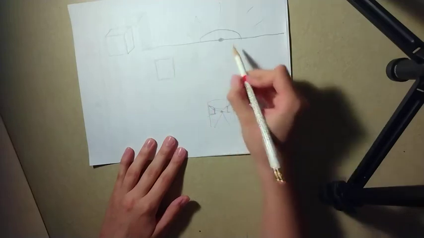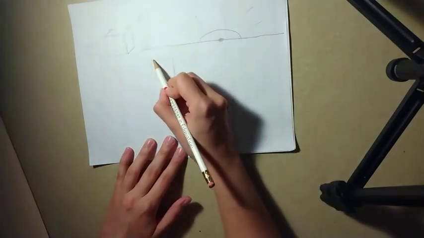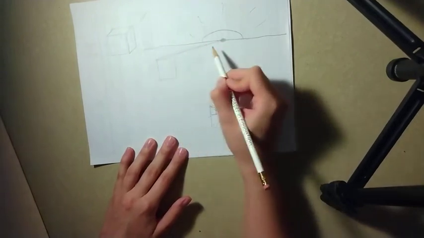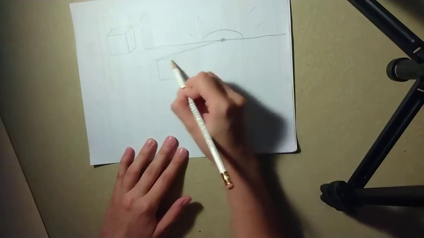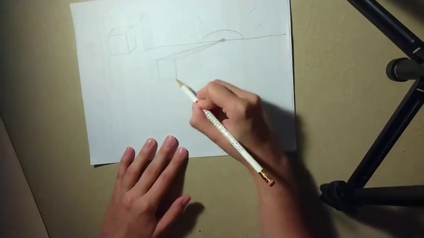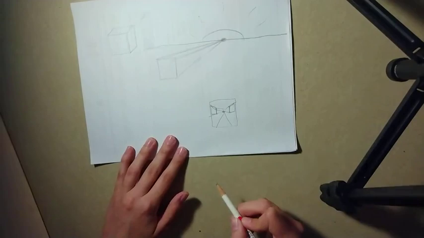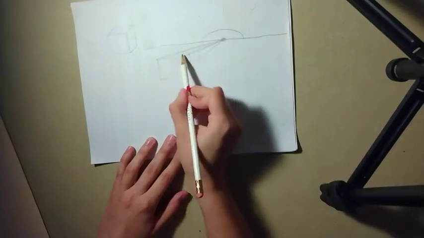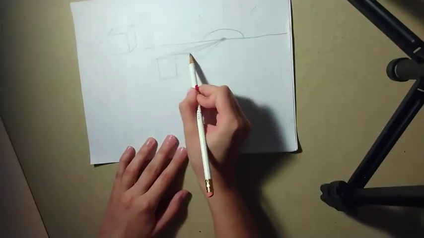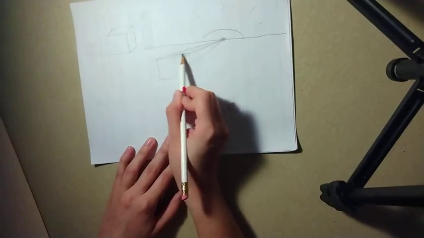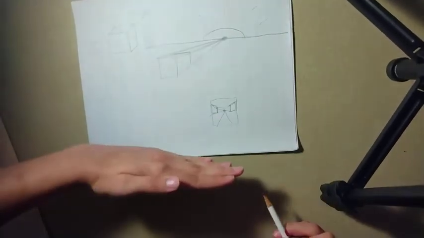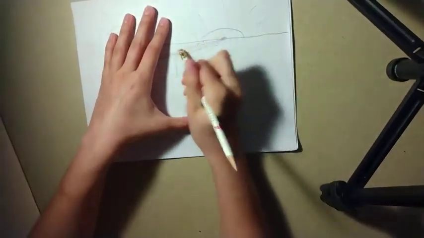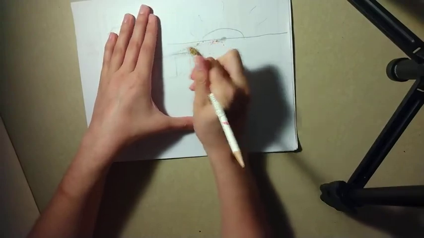Now, these diagonal lines go right to that vanishing point. And then wherever the object ends, draw a horizontal and vertical line. And then we erase our guidelines.